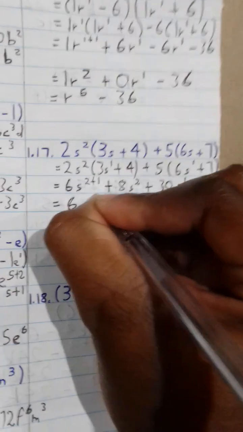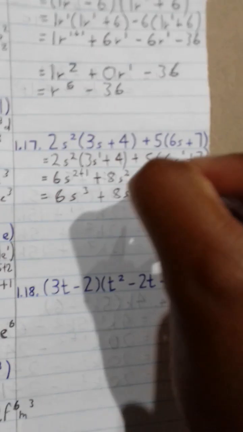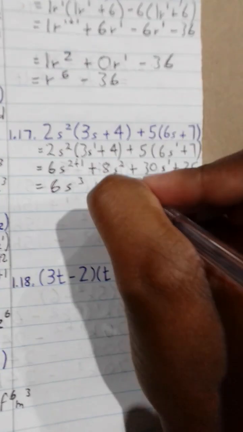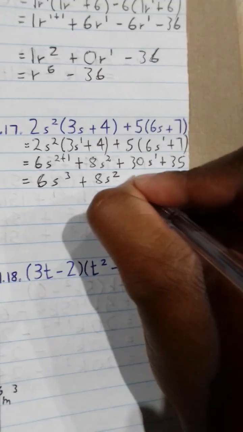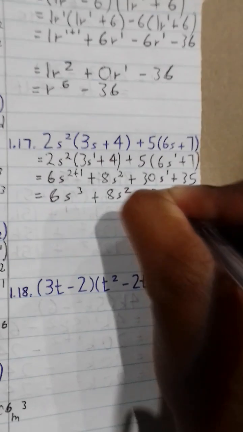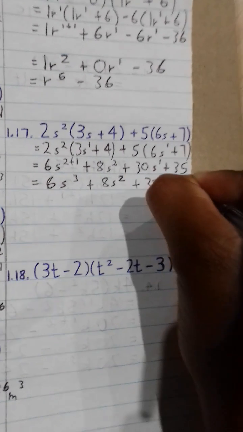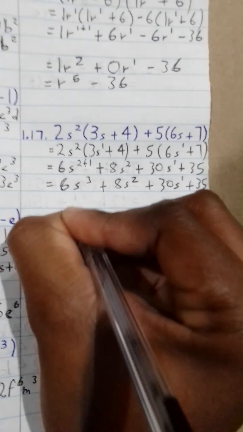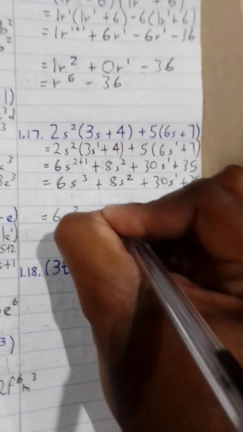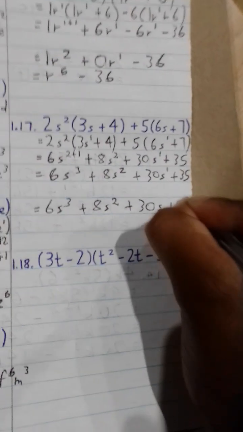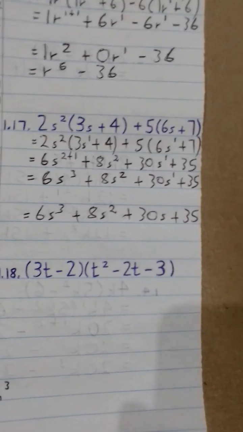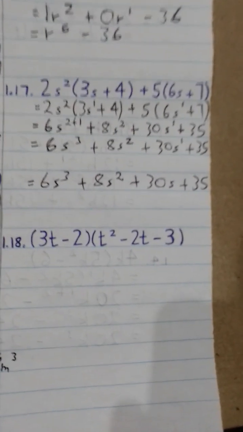6s, 2 plus 1 is 3, plus 8s to the power of 2, plus 30s to the power of 1 plus 35. If the exponent is 1, we don't write it down, so the final answer is 6s to the power of 3 plus 8s to the power of 2 plus 30s plus 35. I hope that is clear, and I hope that makes sense.